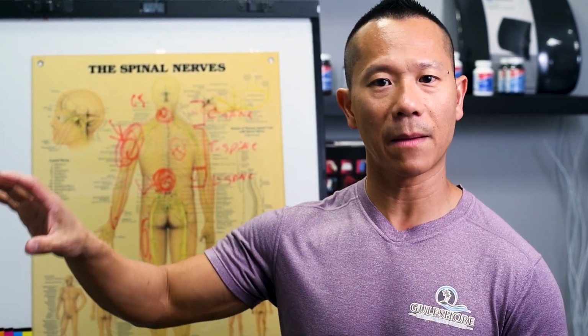So hopefully this helps everybody to understand how the nerve is being pinched, okay? Where to address a pinched nerve to relieve pain, to take pressure and inflammation off when you're at home and when you're not getting treatment.